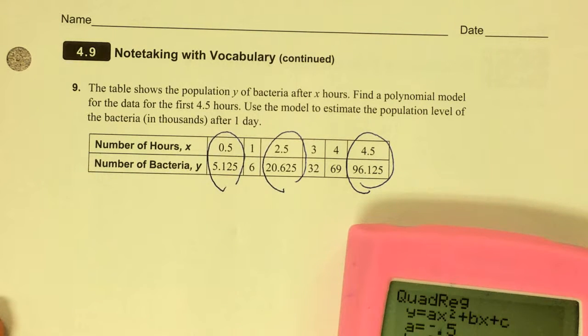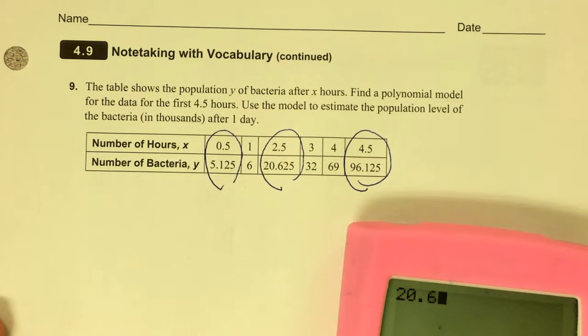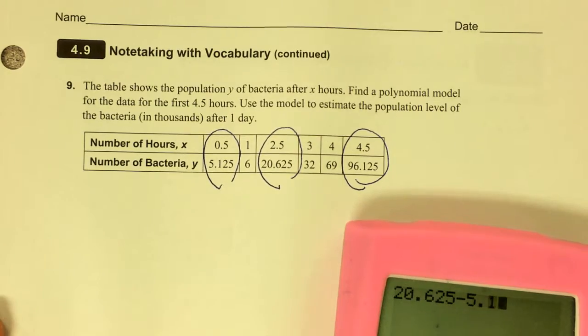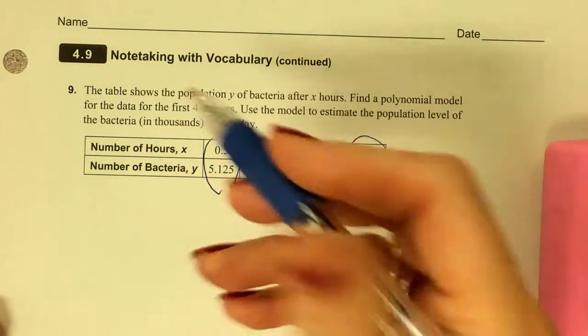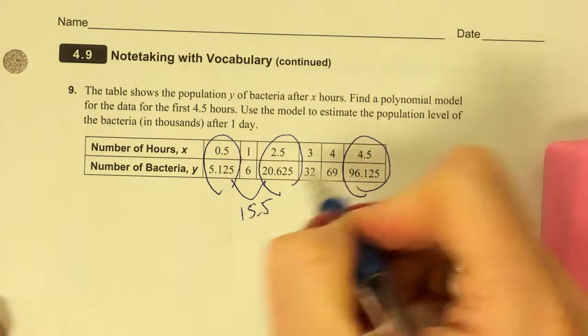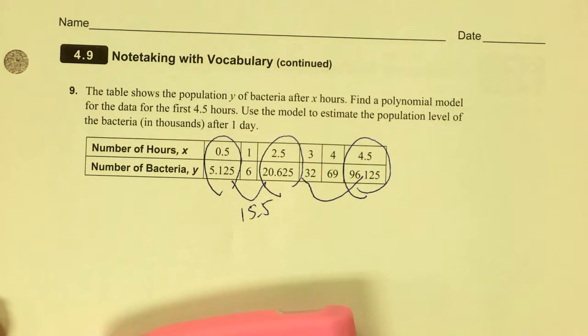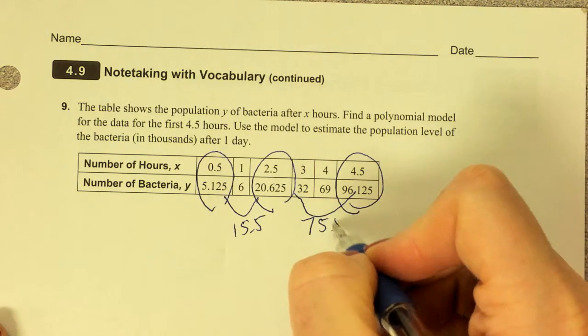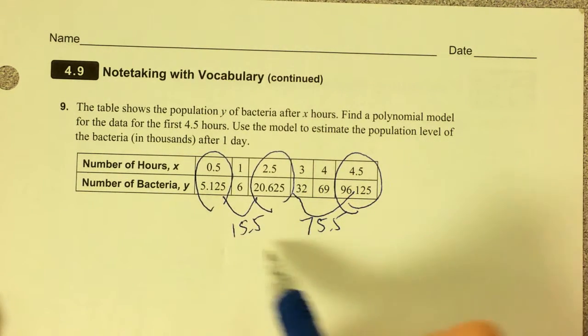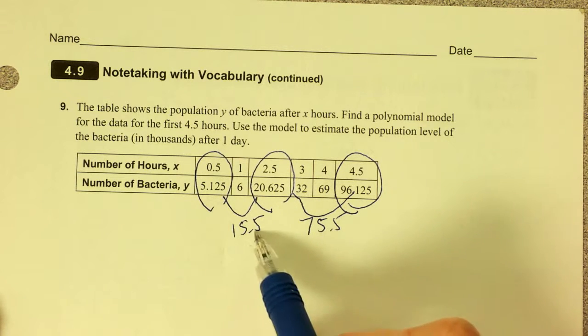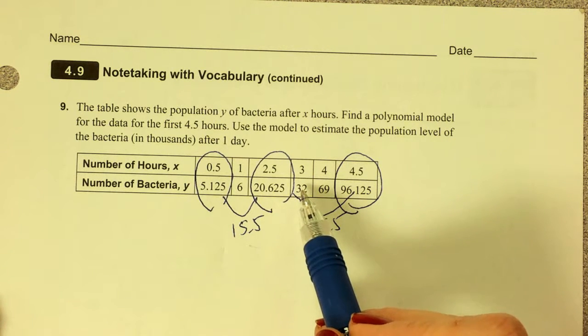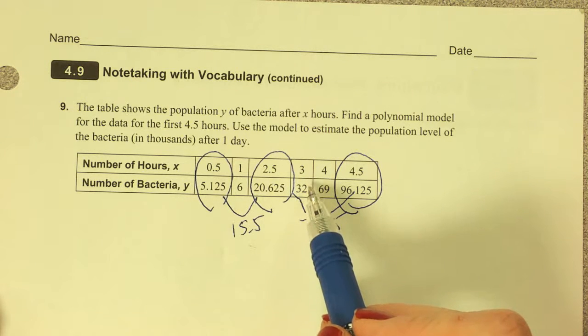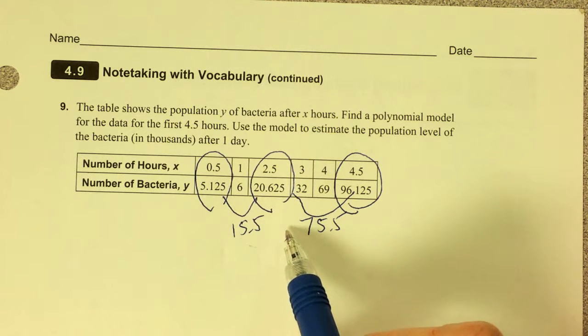So the first one, this difference is 15.5. Find that difference. That's 75. Well, actually, that's not going to work very well, is it? Because we can't tell for sure what the next difference is. We don't have anything to compare it to. So, let's see here. What can we do instead?